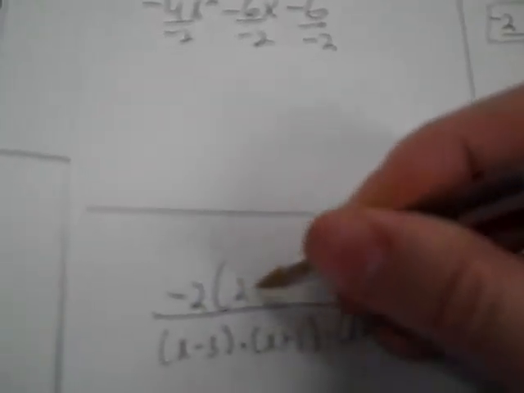Okay, so my denominator's here. So I've got x minus 3 times x plus 1 times x plus 3. Okay, and that stays negative 2, 2x squared plus 3x plus 3. Okay, and obviously none of the parentheses cancel. That's my answer. Okay. I'm going to help you out on this first one, get started, and you will finish it, okay?